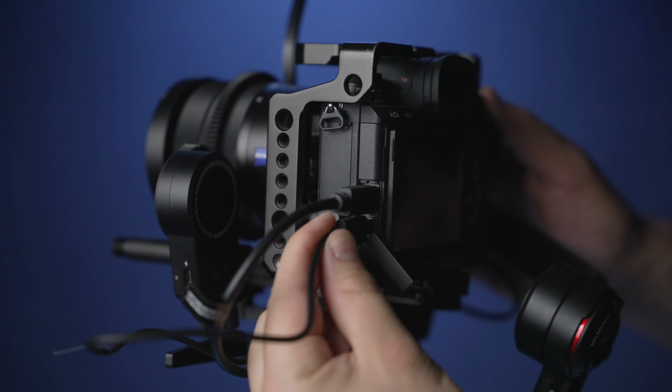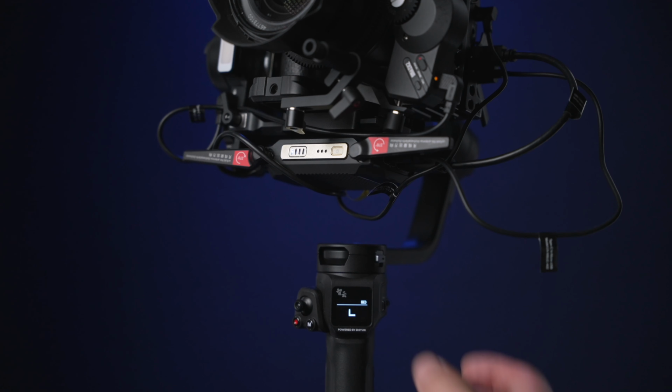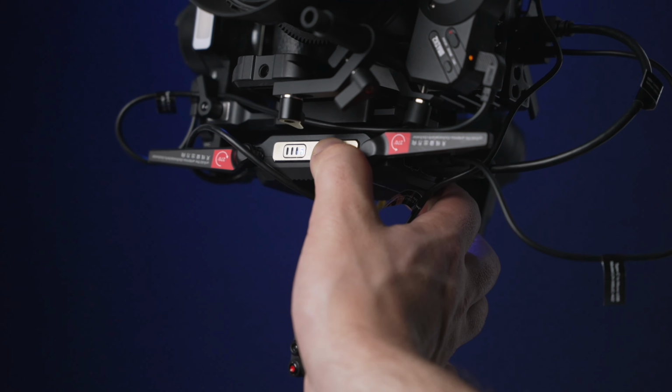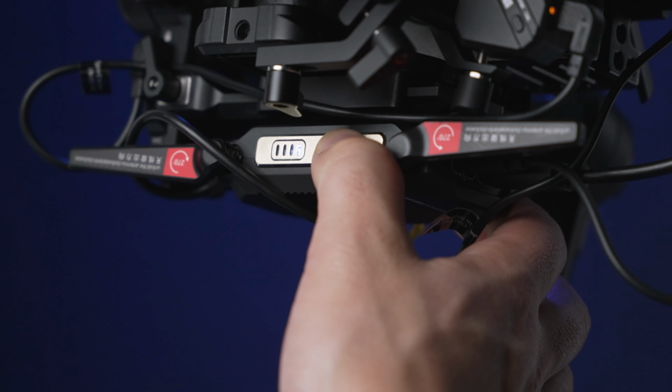Now hold down the power button on the transmitter box to power it on until the middle light turns green. Don't forget that your gimbal must be turned on at this time.